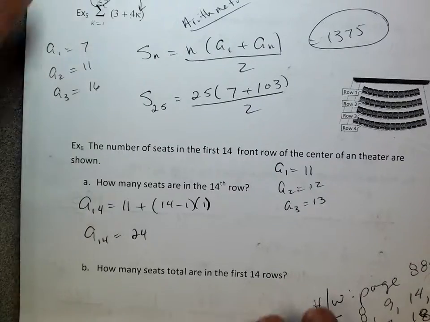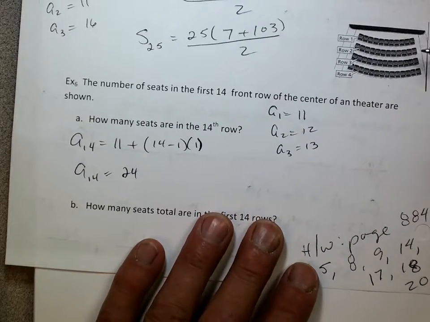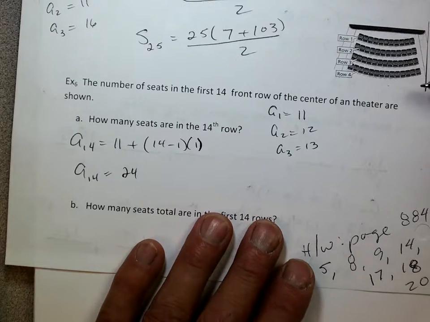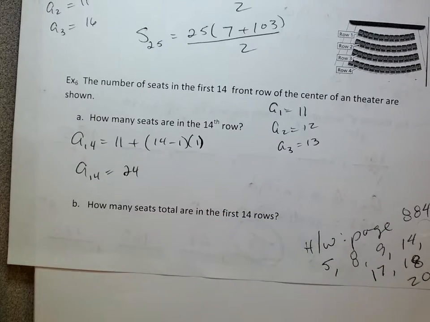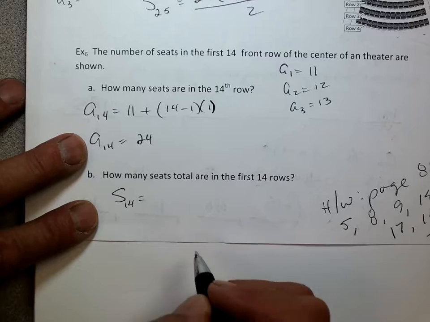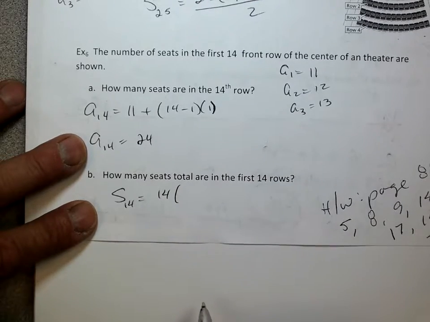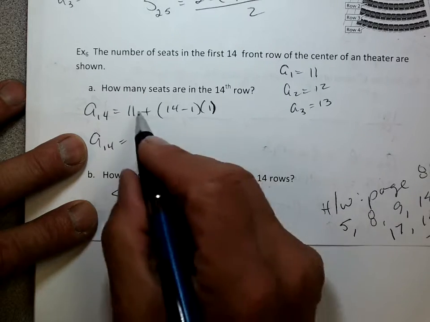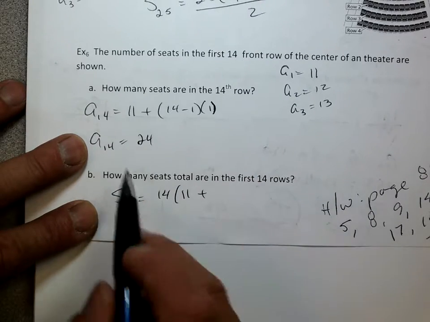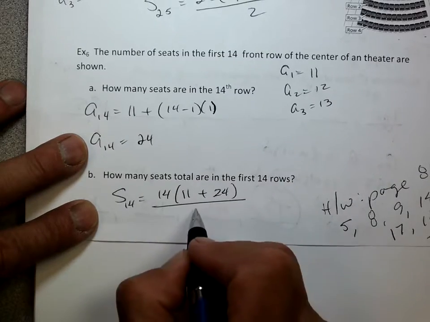Now, finally, we had to add them all up. So I'm going to have 11 plus 12 plus 13 plus 14 plus 15. We could do that. Or we could just use a formula. It is arithmetic, so I want S of 14, which is going to be n, which we know is 14, times A1, which is 11, plus A of 14, which we just found, 24, divided by 2.